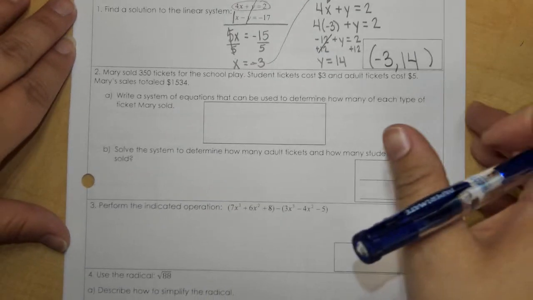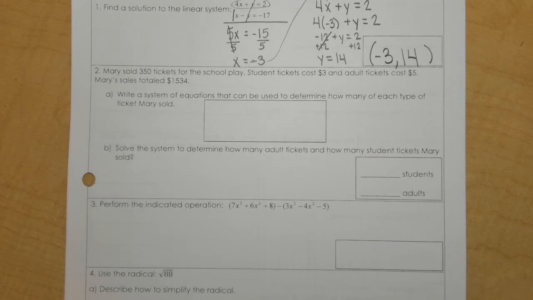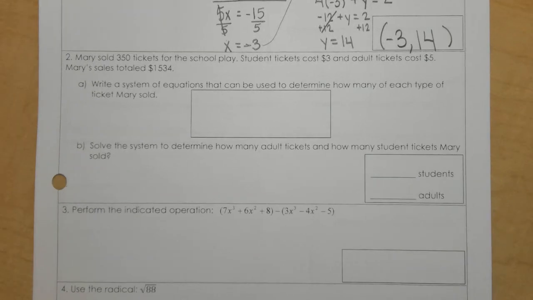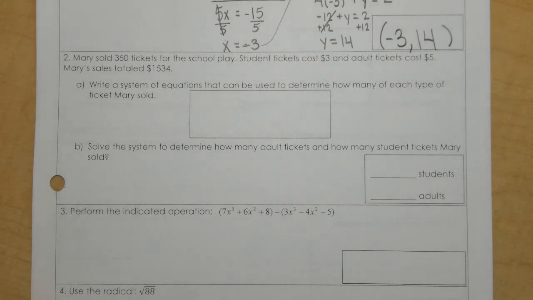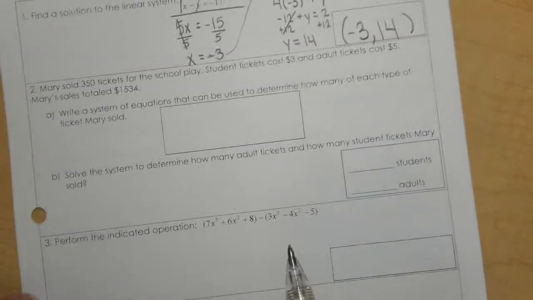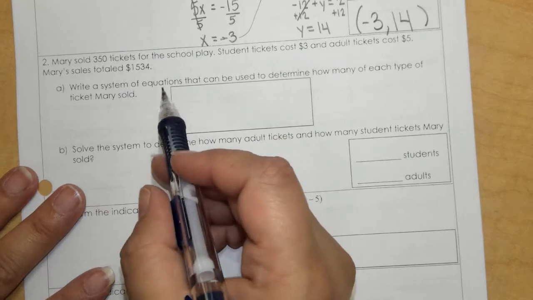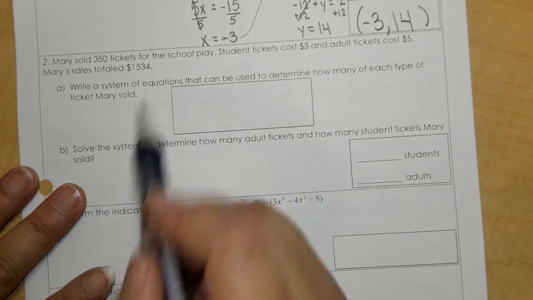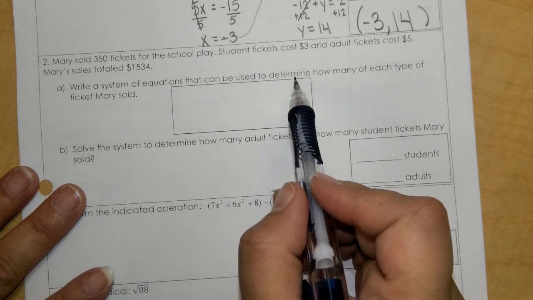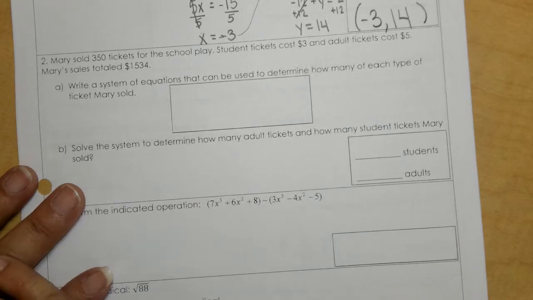Okay, in number 2, this is another problem dealing with linear systems that we have discussed in Unit 5. It says that Mary sold 350 tickets for a school play. The student tickets cost $3 and the adult tickets cost $5. Mary's sales totaled $1,534. The first step is to write your 2 equations, known as the system of equations, that would be used to determine how many of each ticket Mary sold.